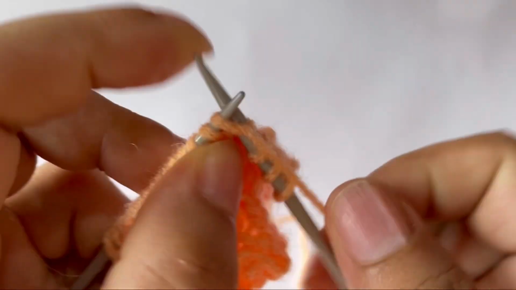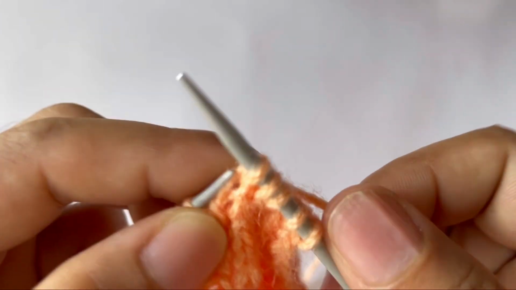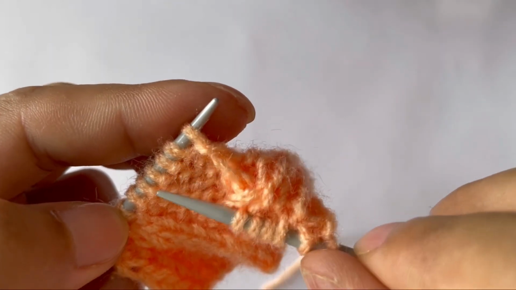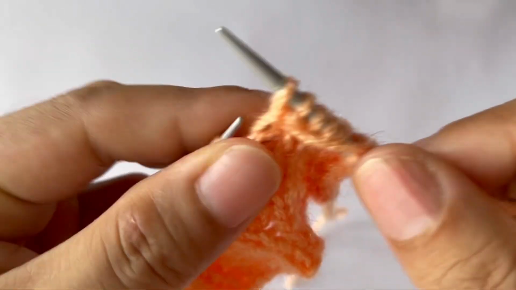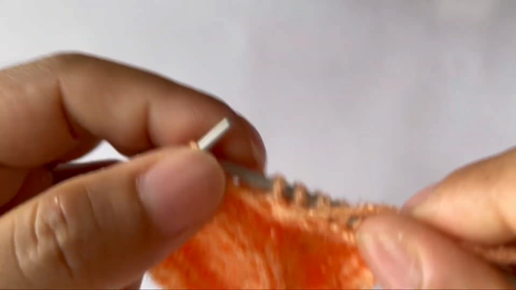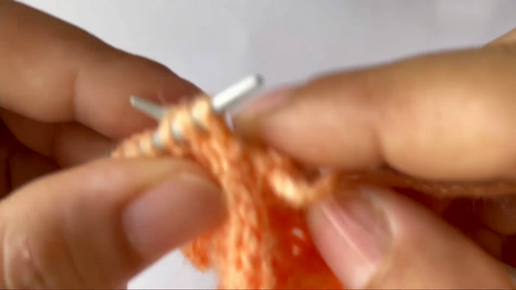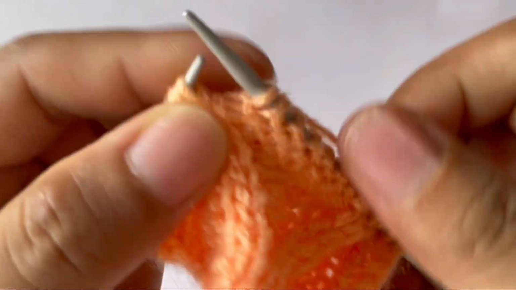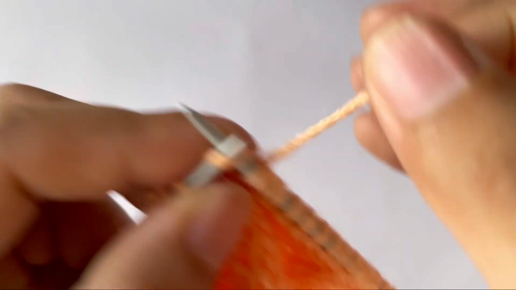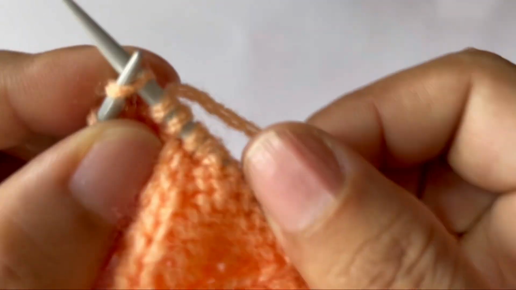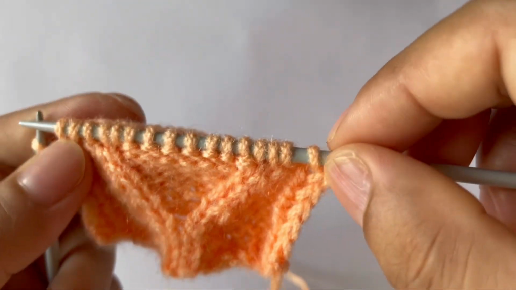Knit 2, purl 1 and here purl 6, 1, 2, 3, 4, 5, 6, twist 3 to the left way and here purl 1, knit 2 and then purl 1 and knit 1. That's the repeat from here to here.